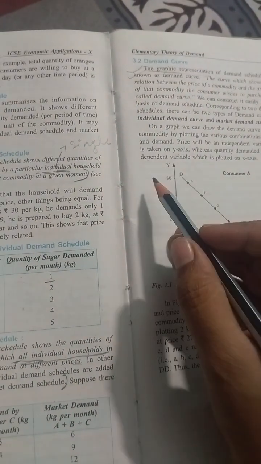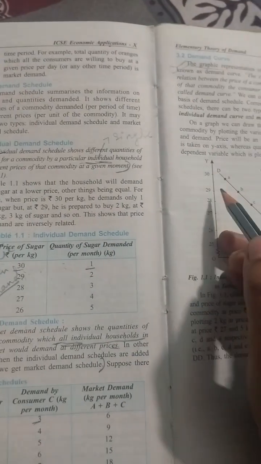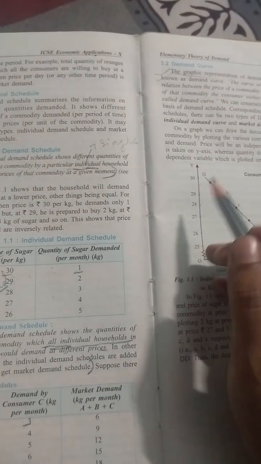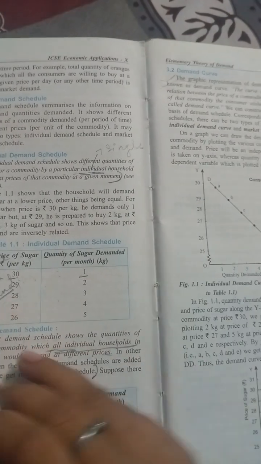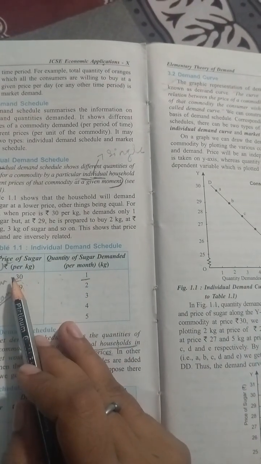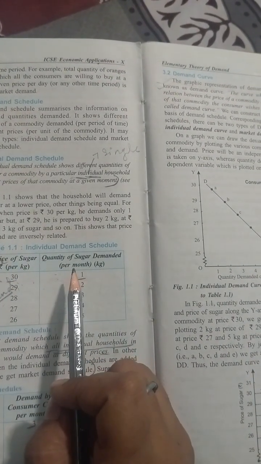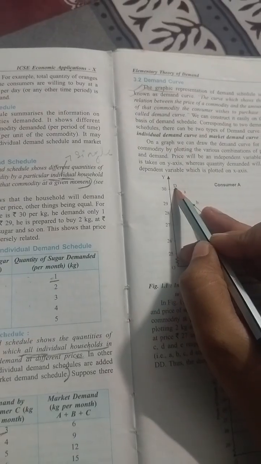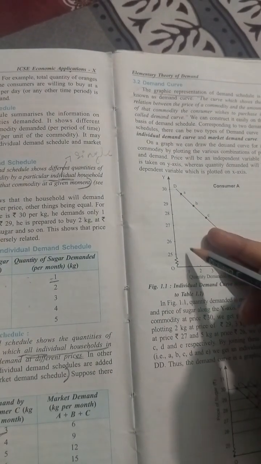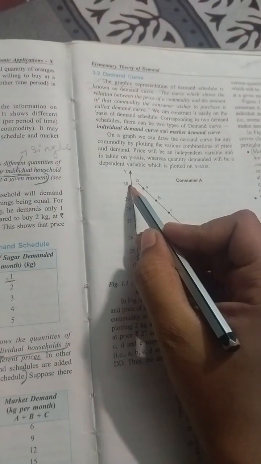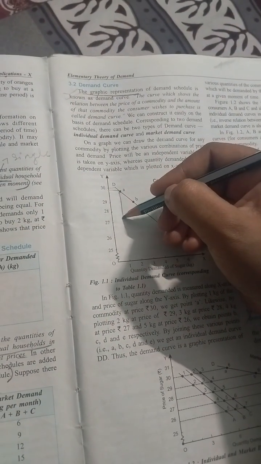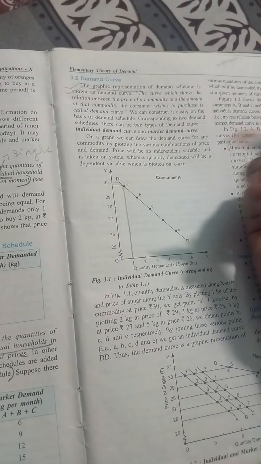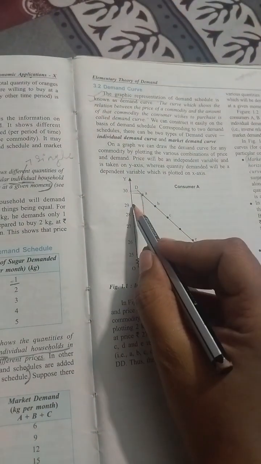Individual demand curve. See the 30 price and then 29. How to represent, I'll show you. See, when the sugar price is 30, consumer A, or let's take B, demanded how much? 1 kg. See, 30 and he demanded 1 kg. If you have a problem making the graph, then make it like this.